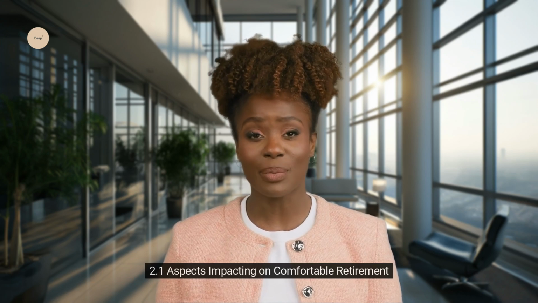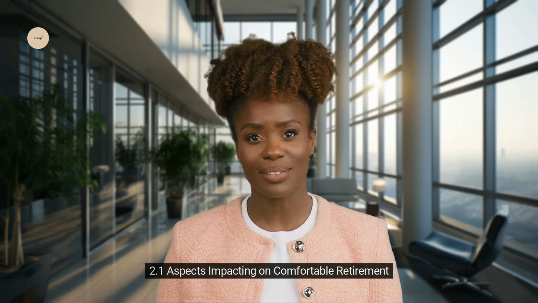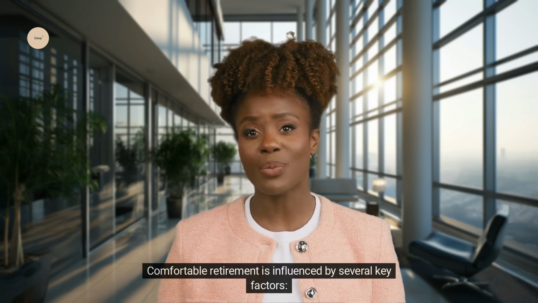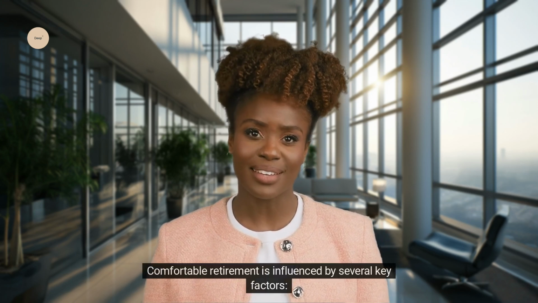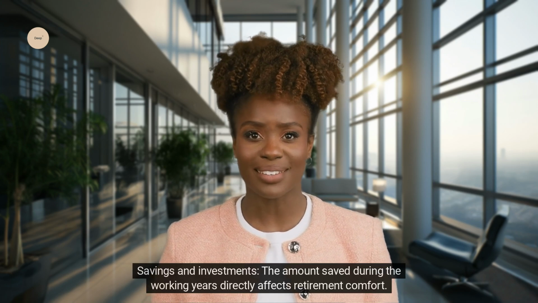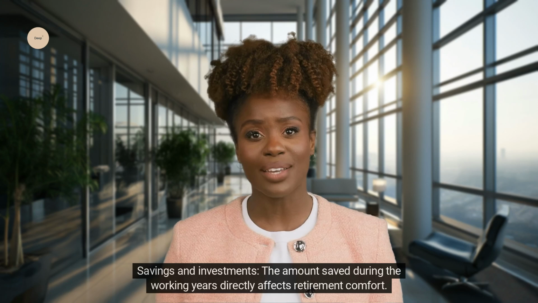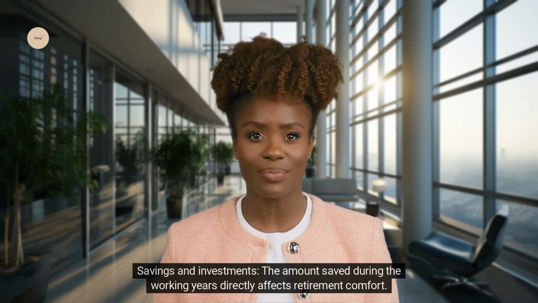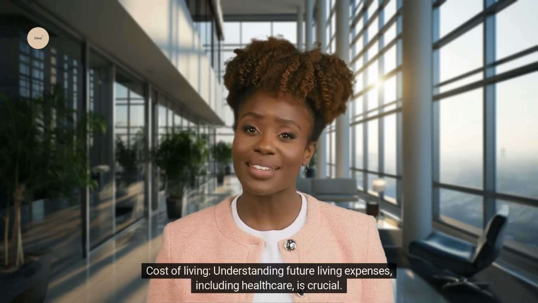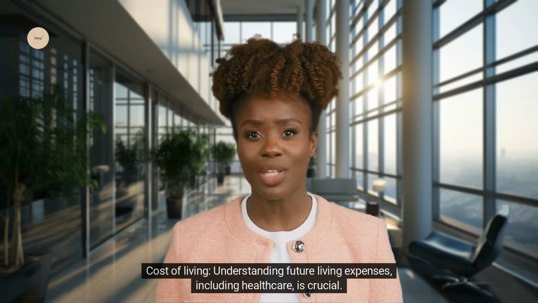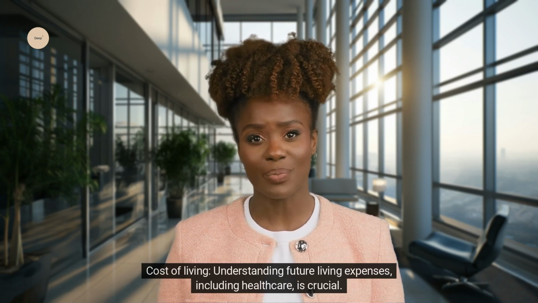2.1. Aspects impacting on comfortable retirement. Comfortable retirement is influenced by several key factors: savings and investments. The amount saved during the working years directly affects retirement comfort. Cost of living. Understanding future living expenses, including healthcare, is crucial.